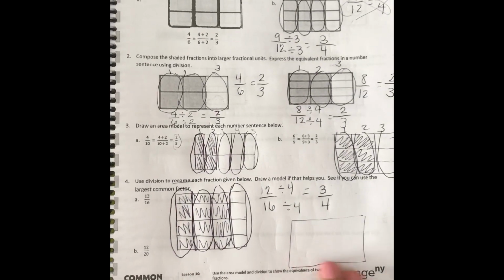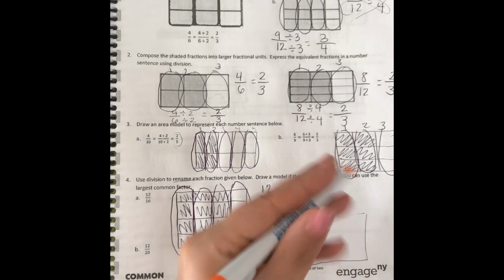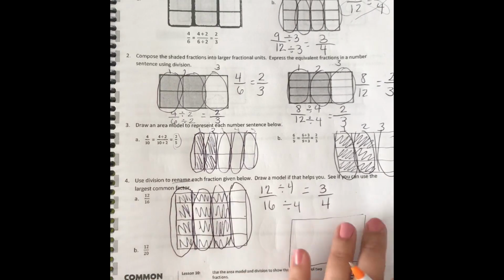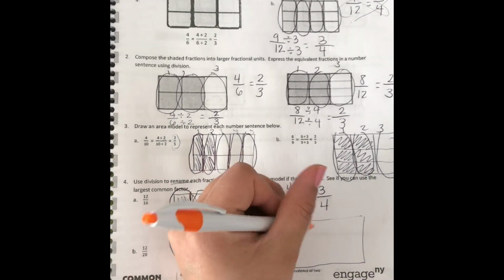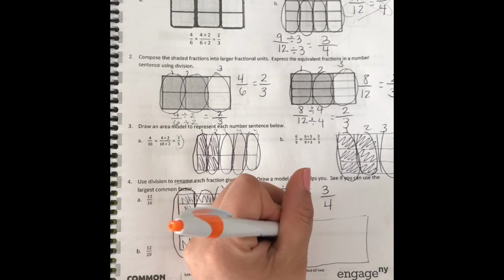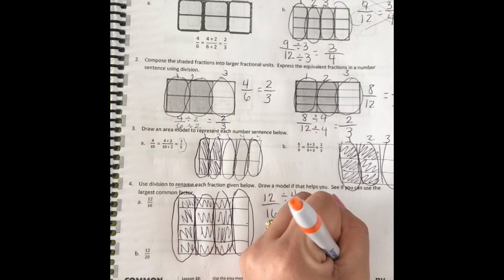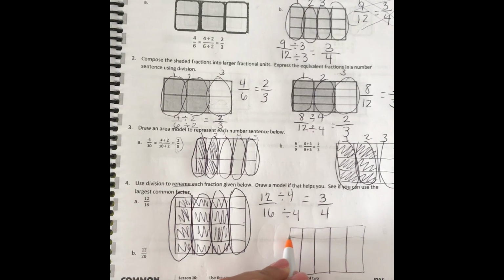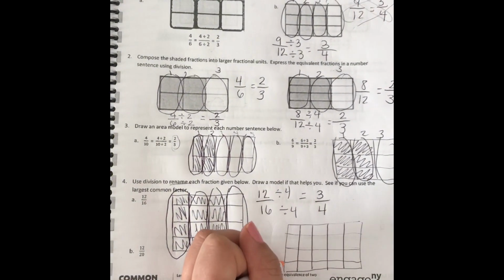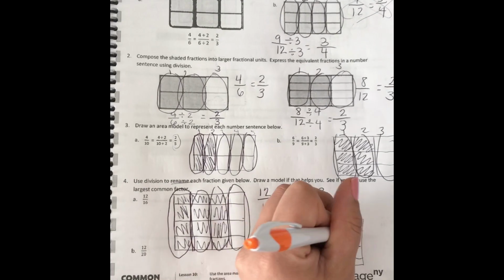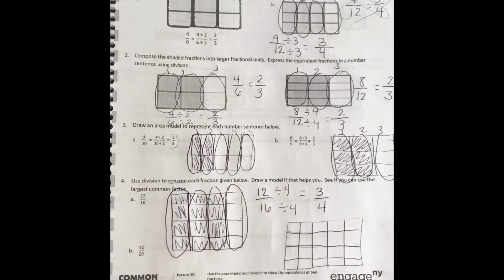Okay, so now I have 12 20ths. So I'm going to break this up into 20 parts. Because there's 20 parts, I'm thinking I'm going to do 4 by 5 because 4 times 5 is 20. So I'm going to break it up into 5 equal parts and then break those into 4. Sorry, you can't see it good. Is that better? And then we'll color in 12.